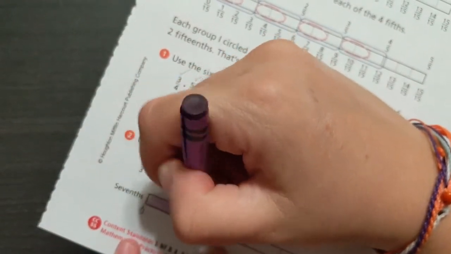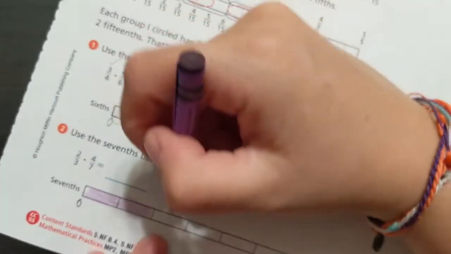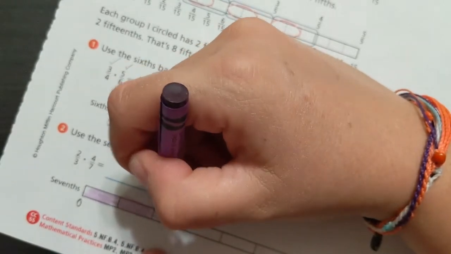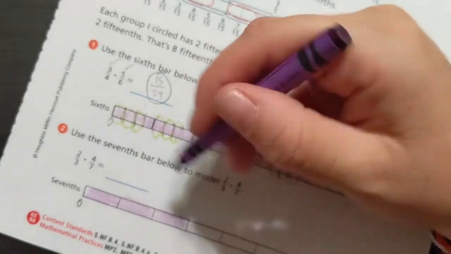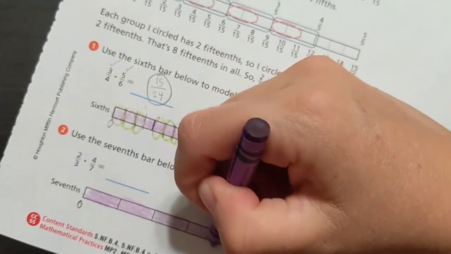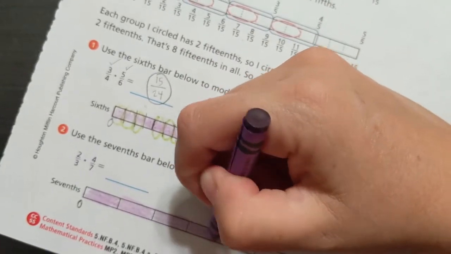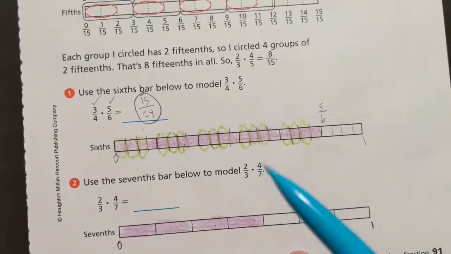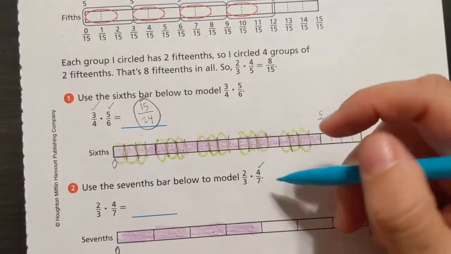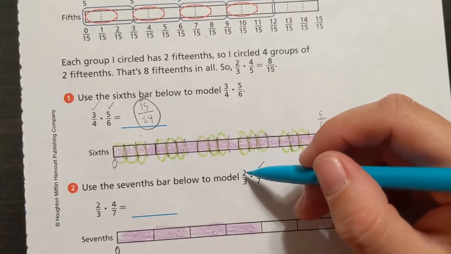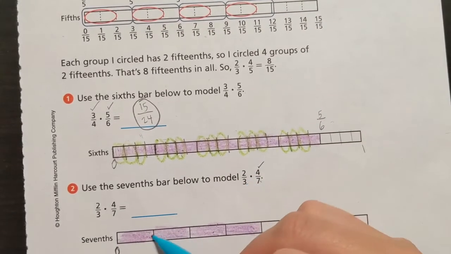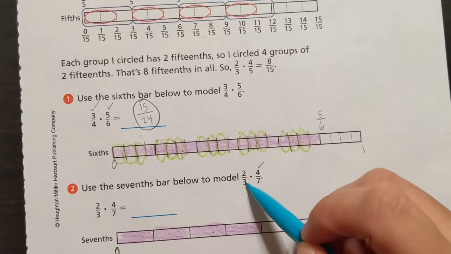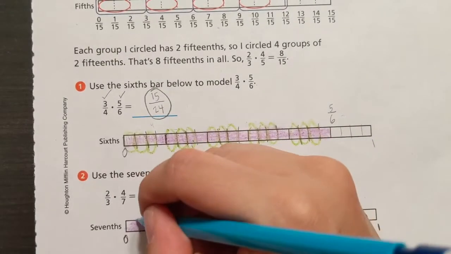1/7, 2/7, 3/7, and four of them, right? 4/7. Okay. Check mark the 4/7. You showed it. Next, if you're having a hard time, look at your journal, but we're going to go a little fast. You're going to take each of those purple pieces, all 4 of them, and you're going to cut them into thirds. So that means you need 2 lines.